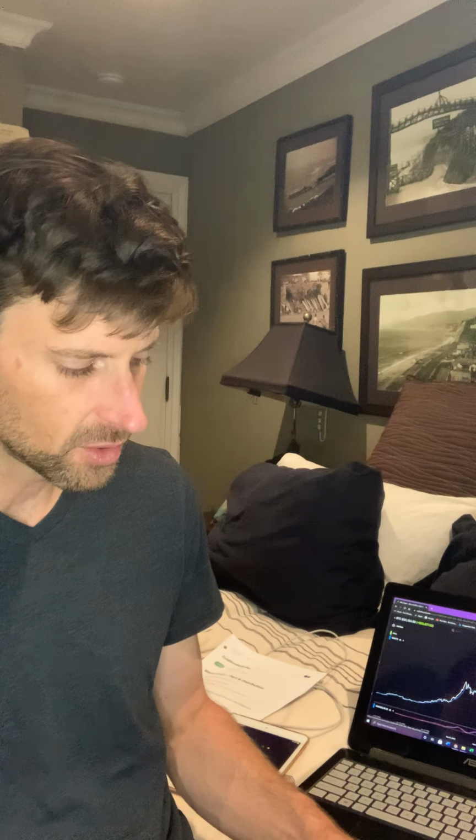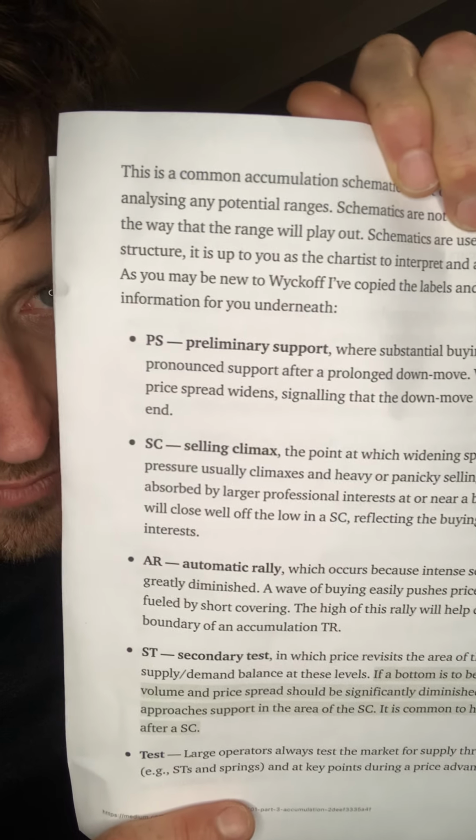It is up to you as the chartist to interpret and analyze the price action. As you may be new to Wyckoff, I've copied the labels and the relevant information for you underneath. I'll show you what that is, give you guys the link to this, all that stuff. So we're going to go into what it means.